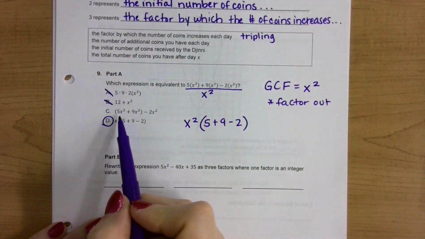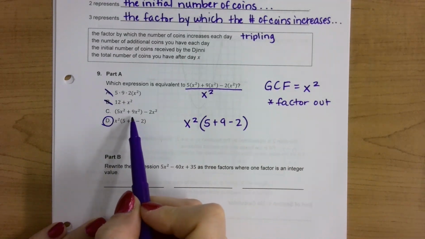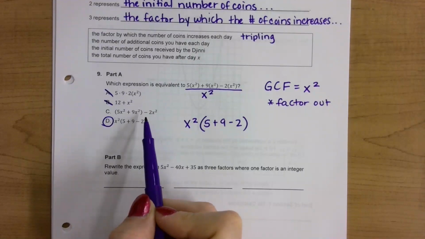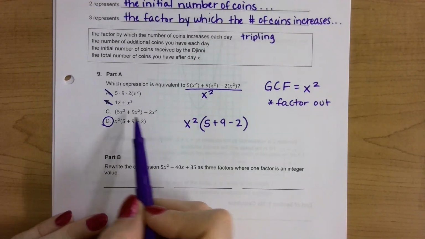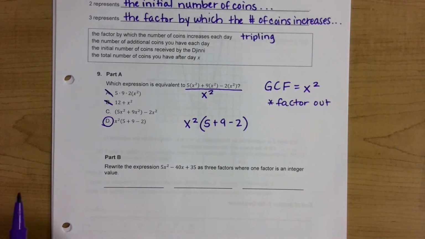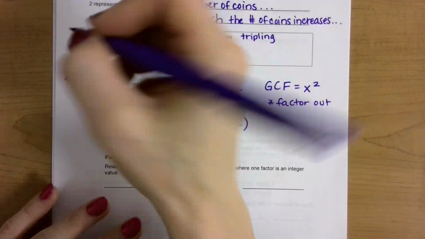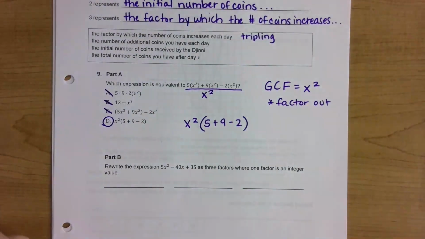And then 5x squared plus 9x squared minus 2x squared. That is also not going to be equivalent because it's putting those inside the parentheses. So D would be our equivalent expression.